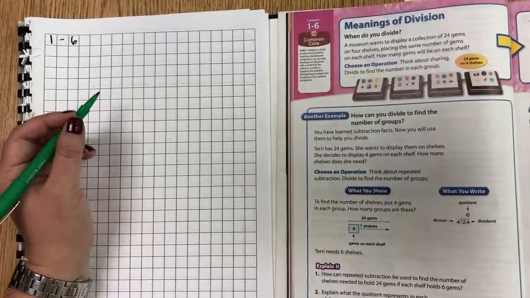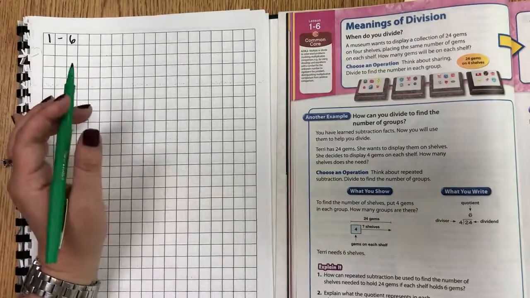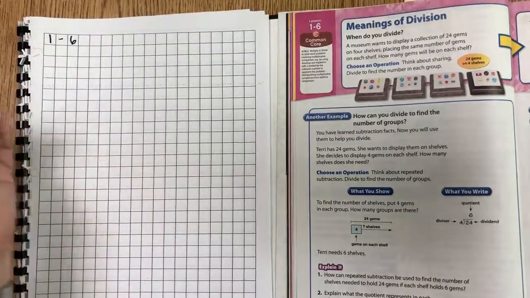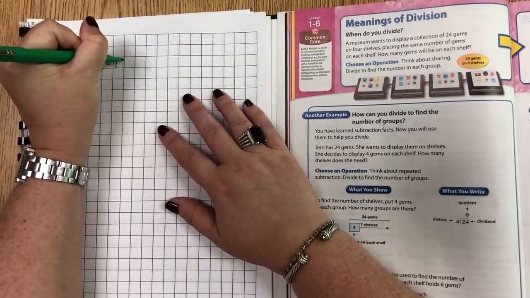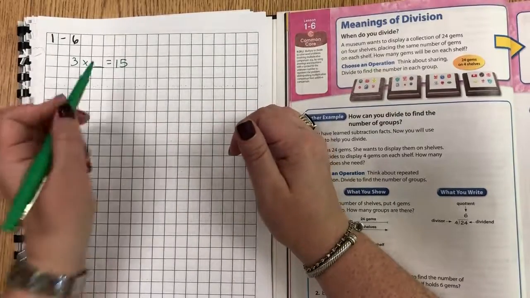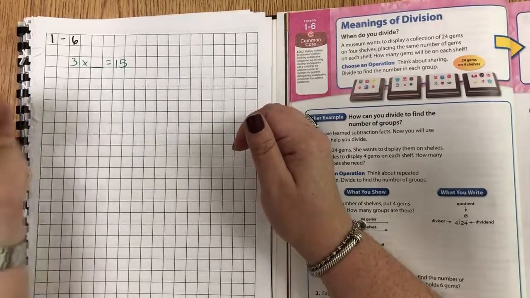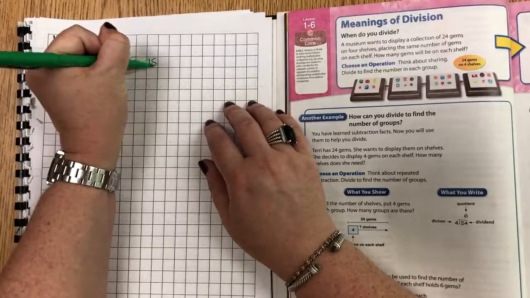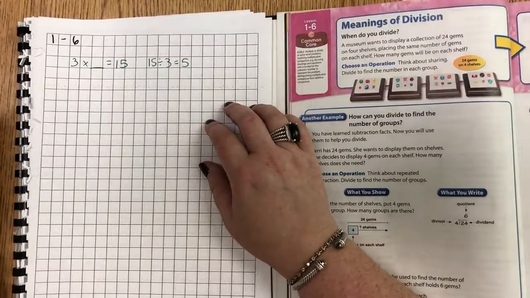When we are dividing, we are always given the answer to a multiplication sentence. So if I have 3 times blank equals 15, to solve that, I would have to do 15 divided by 3, right? That's basically what it's asking me to do. So I have to be able to figure out that 15 divided by 3 equals 5.